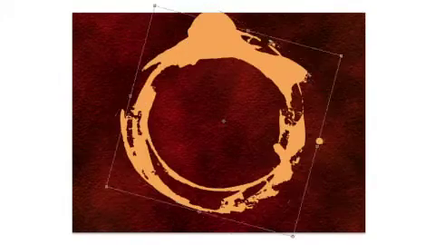However, if you move out to the outside here, as you get to a corner, you'll notice that the cursor changes to a little rounded arrow, and this lets you rotate the image around. If you hold down the Shift key, it'll click into specific increments. And notice there it's clicking in at partial turns.